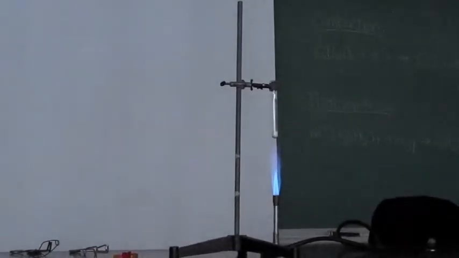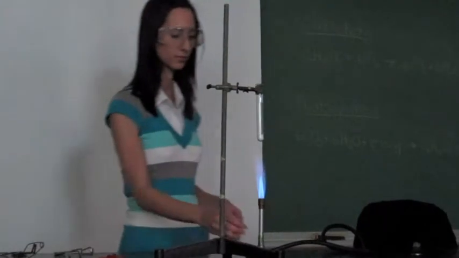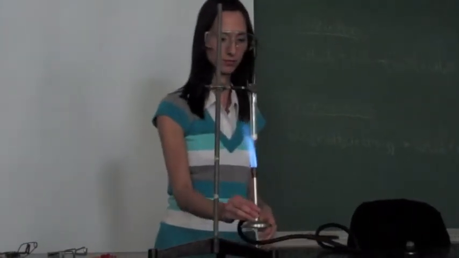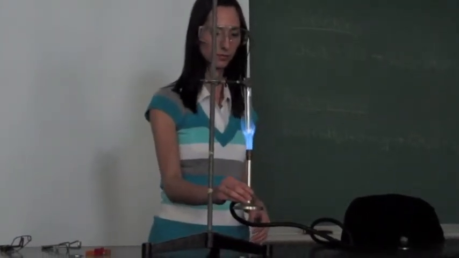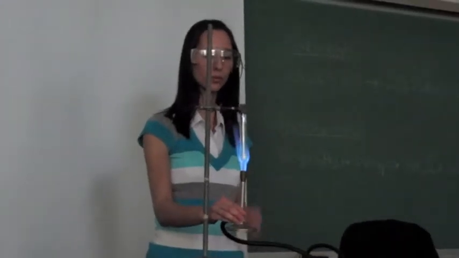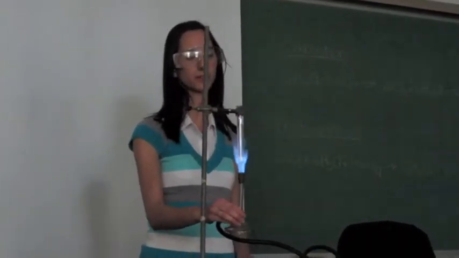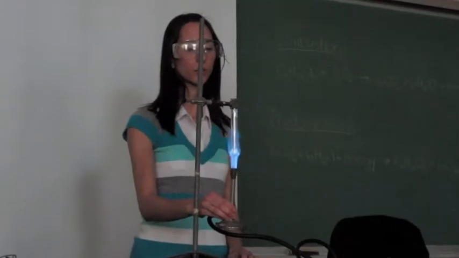Won't the test tube break? It won't break. It's made for withstanding heat. What I'm doing now is heating up this chemical and it's releasing oxygen gas.